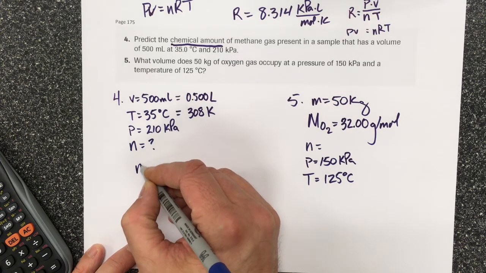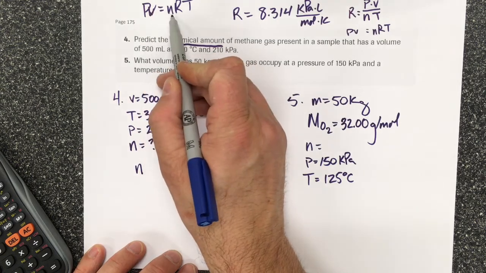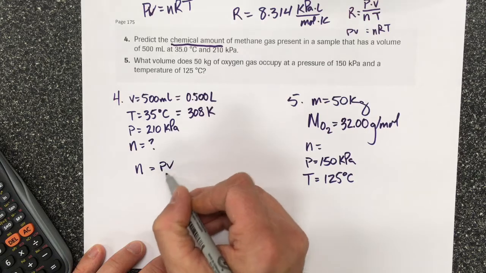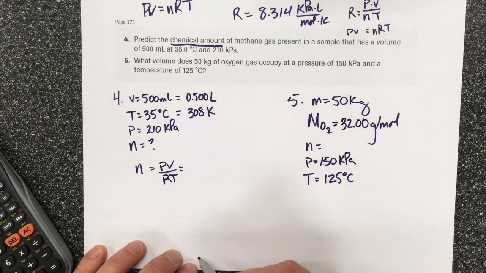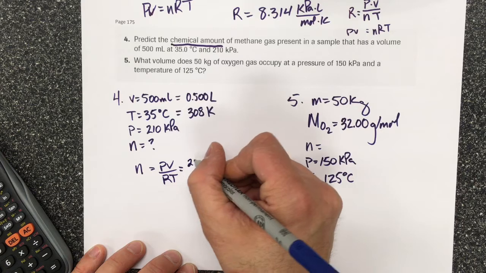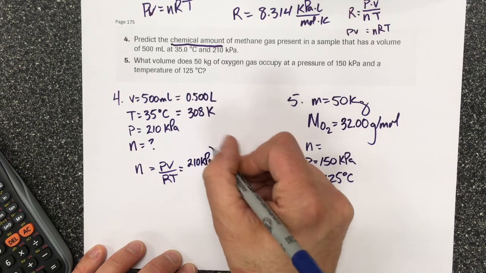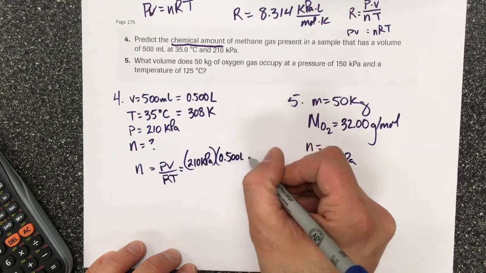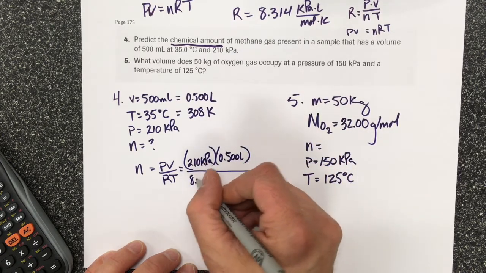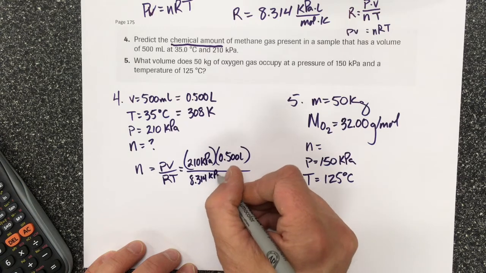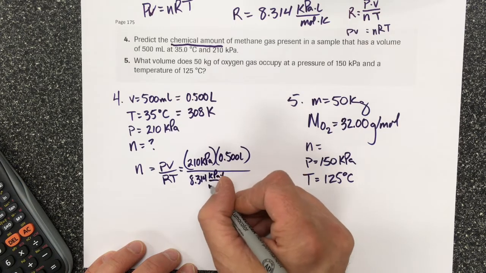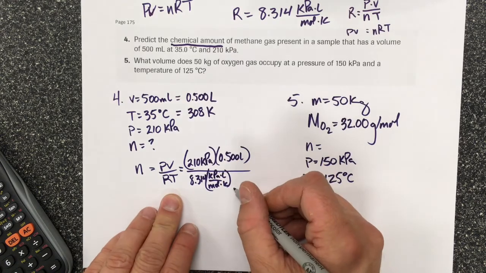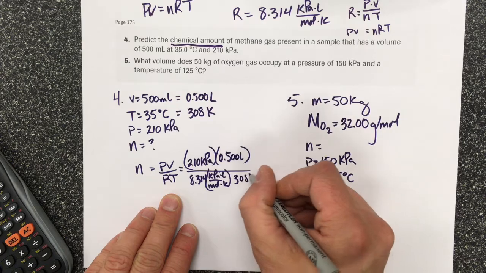So I want to calculate for n. If I've got PV equals nRT, to solve for n, I need to get RT to the other side. So it's going to be PV over RT. My pressure is 210 kilopascals times the volume of 0.500 liters, and my R is 8.314 kPa times liters over mole times Kelvin, and my T is 308 Kelvin.